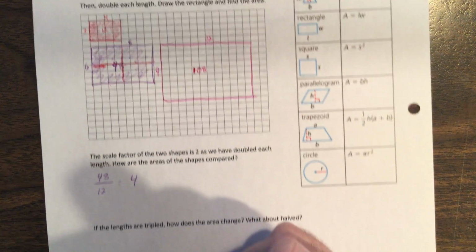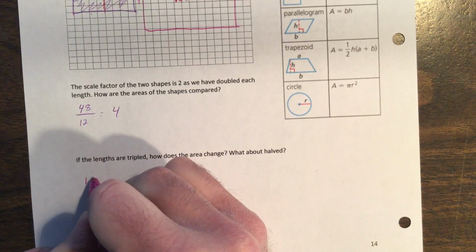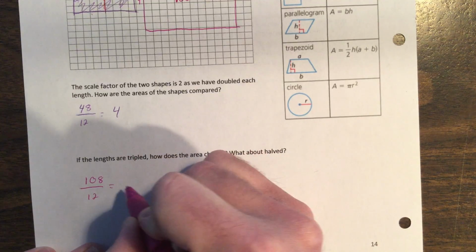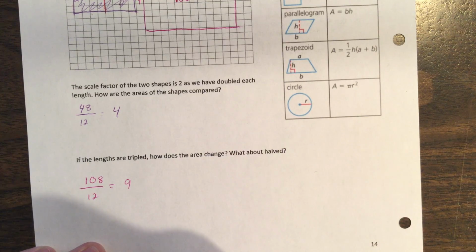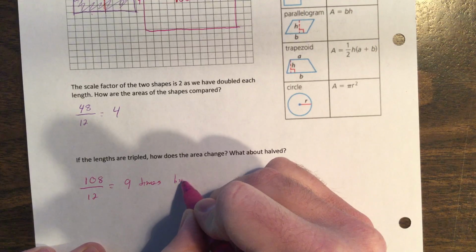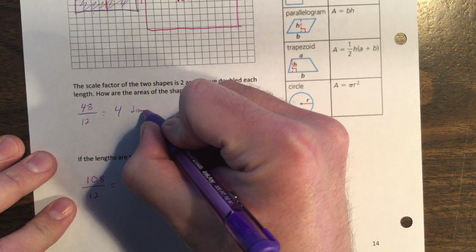And so if we triple it, that is 108 units squared over 12. This is now 9 times bigger, and this was 4 times bigger.